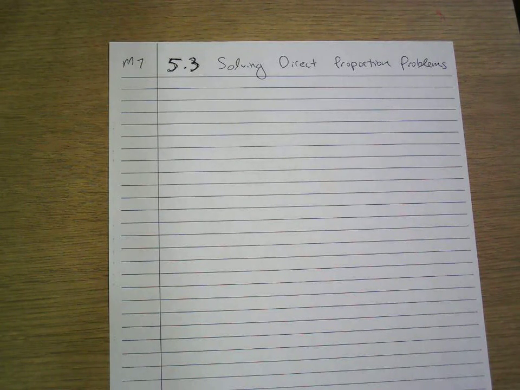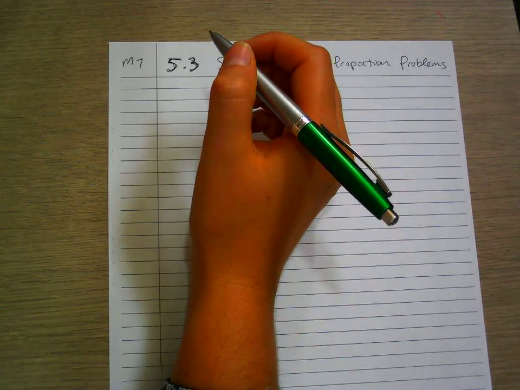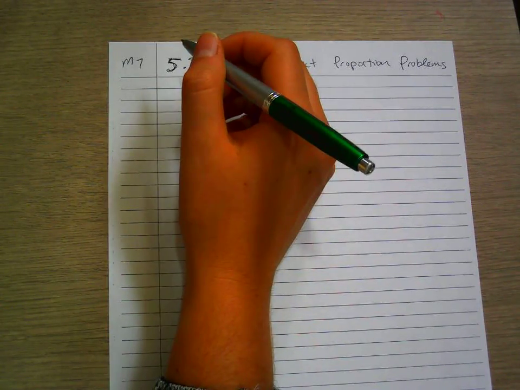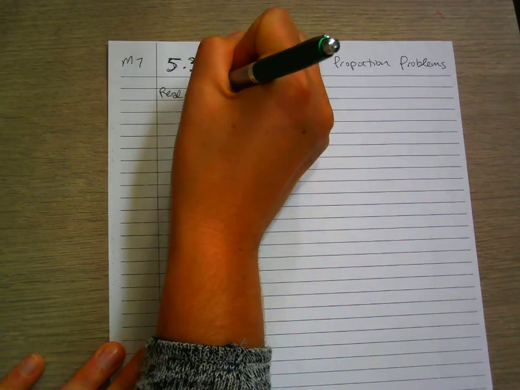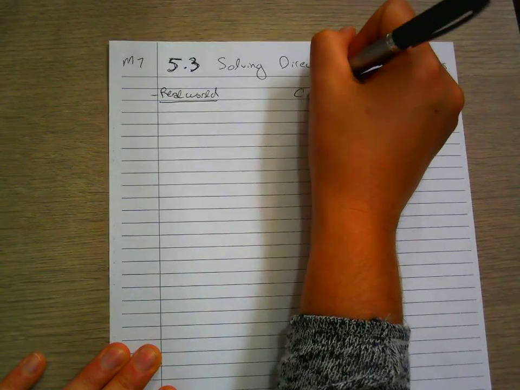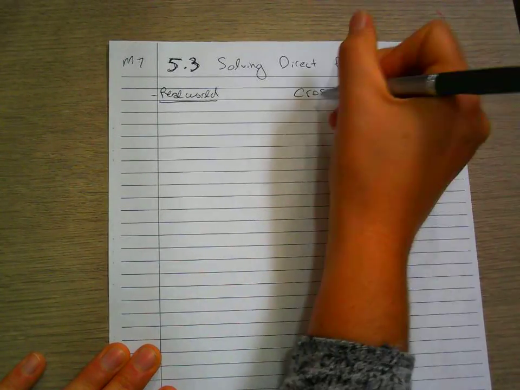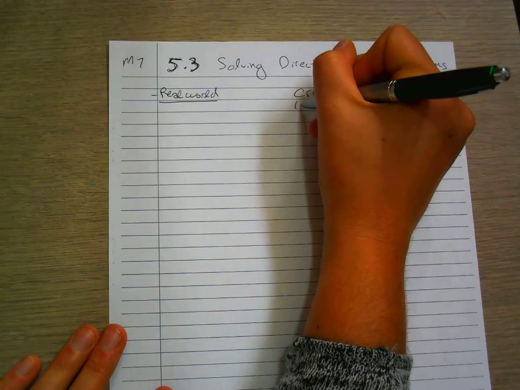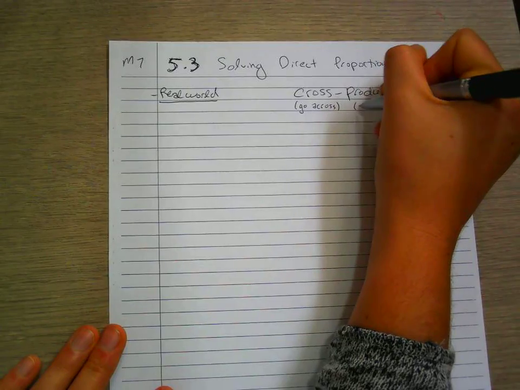Proportion problems. We did this a little bit in our Shark Tank work yesterday or last week, and now we're going to do it with some other real-world problems. We're going to use this thing called cross products, and it is what it sounds. It's cross, so we go across. And products is multiply. So we are multiplying across, basically.